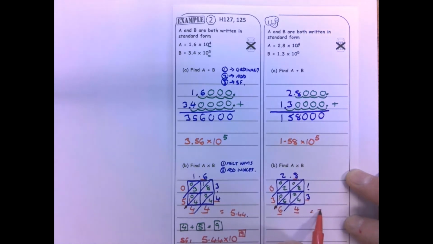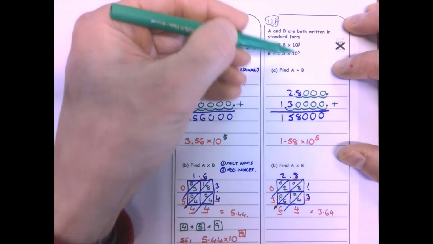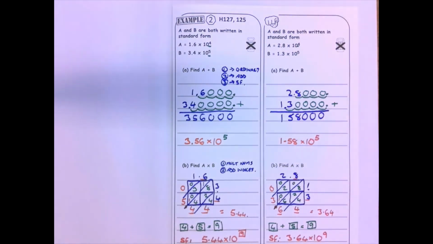So we've got 3.64. Let's have a think about the indices. So we had a 4 and a 5, so an index of 4 added to an index of 5 is an index of 9. So in standard form, that's going to be 3.64 times 10 to the 9, and we're done.